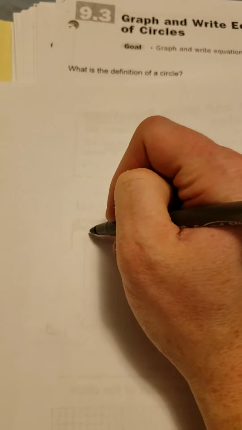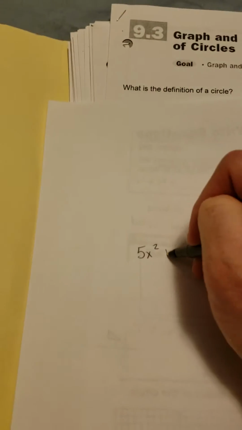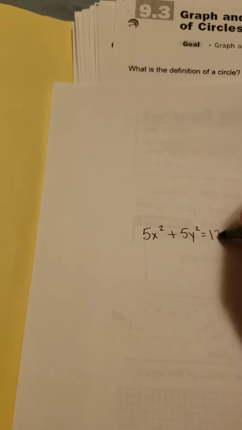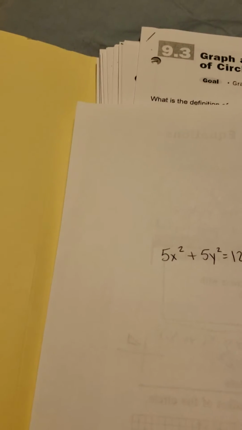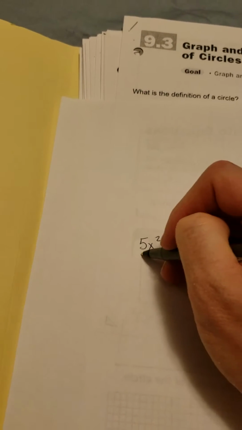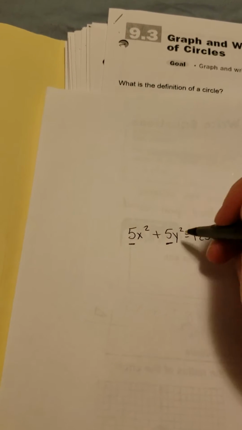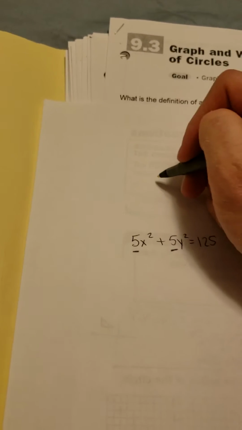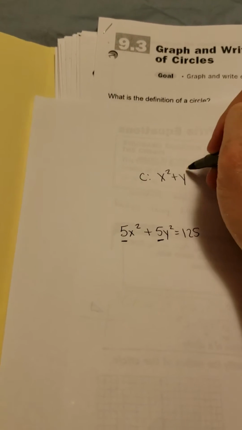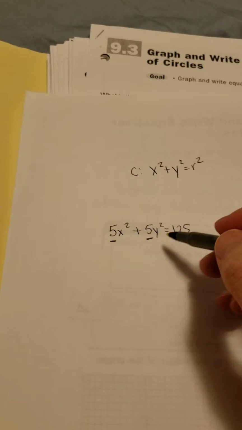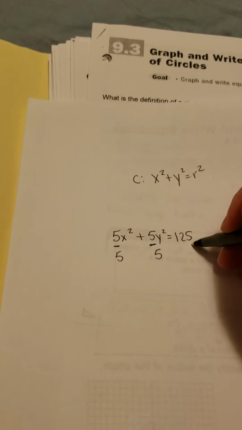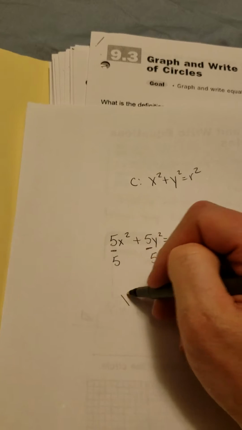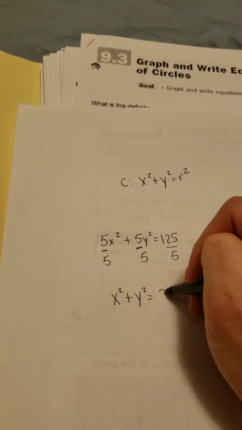Now, just a side note, think back to what we did last week with ellipses. If I have 5x squared plus 5y squared equals 125, that looks like the equation of an ellipse at first, but technically it's an equation of a circle. Do you see how we have the same number here and here? That's a good indication that it's the equation of a circle. A circle's equation is x squared plus y squared equals r squared, so we need to divide everything by 5 to make it look like that. So x squared plus y squared equals 25.